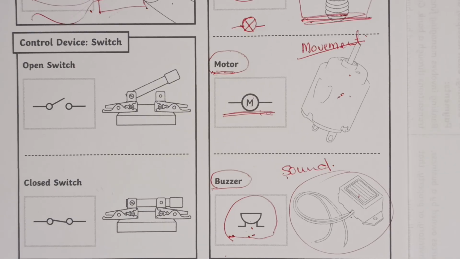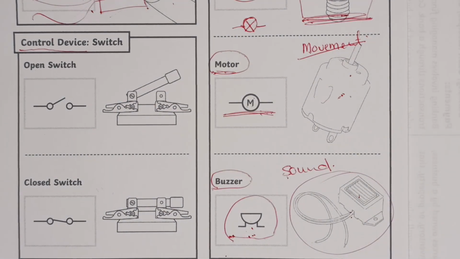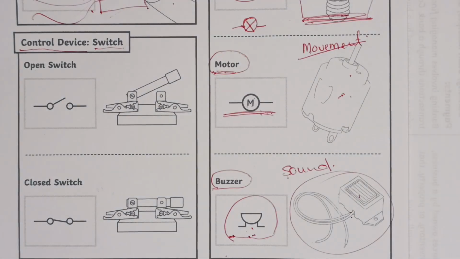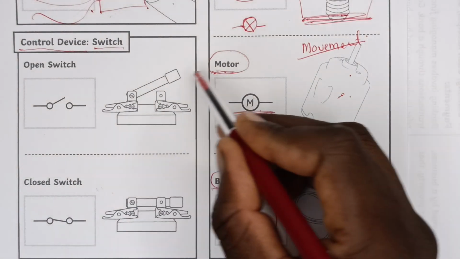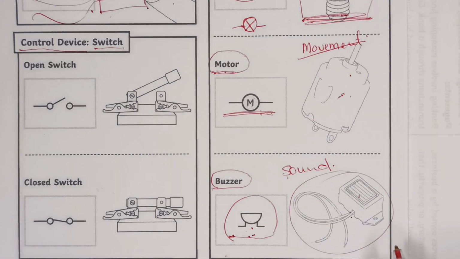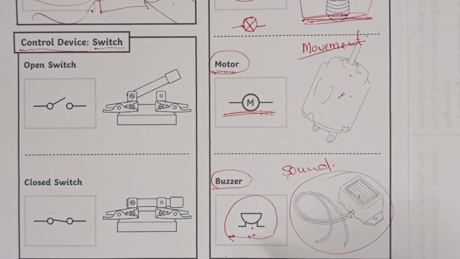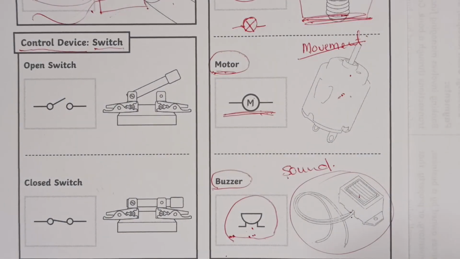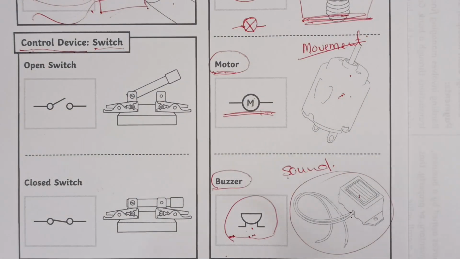All right, let's move to the control device. A control device is called a switch. We say it's a control device because it controls the current in the circuit. When the switch is open, the current cannot flow. But when it is closed, the current can flow. So it controls the current in the circuit.